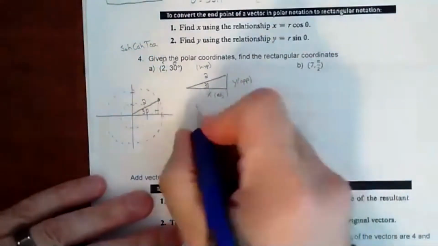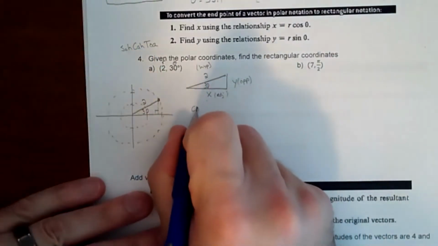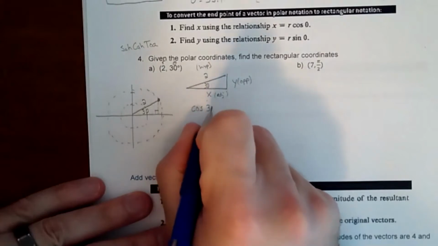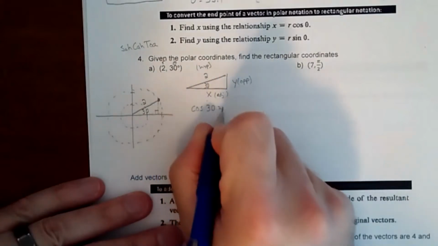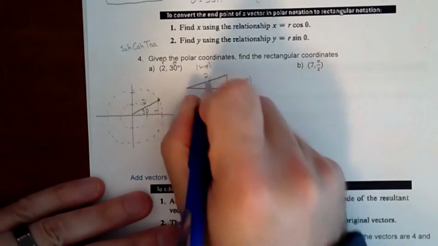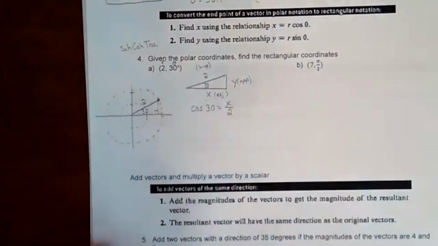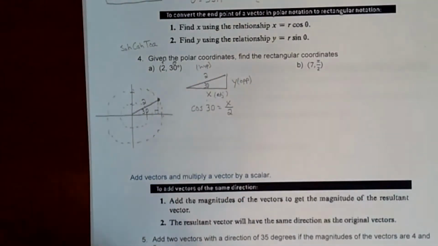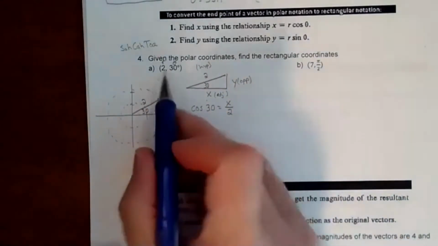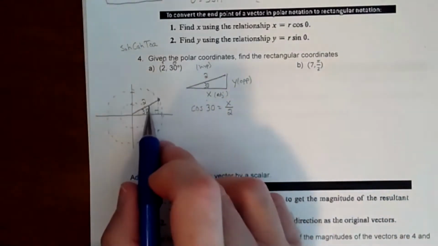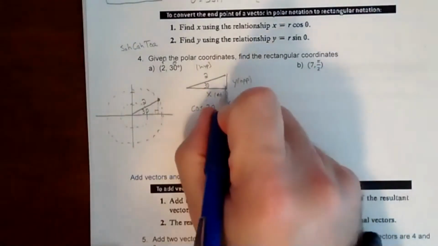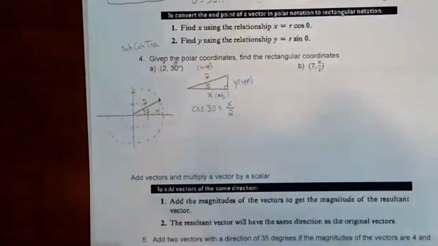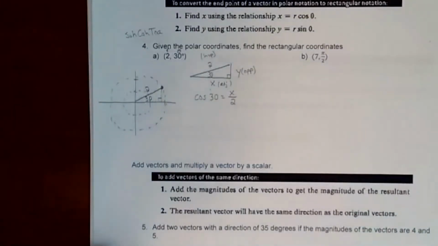So we're doing cosine of 30 would equal adjacent, which we don't know, over the hypotenuse. And again, this is not new, which is great. I get that the idea is new, but once you draw your picture, the good part is you don't have to learn a new thing. We're just doing SOHCAHTOA stuff.